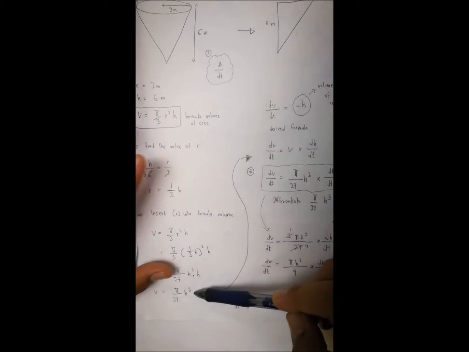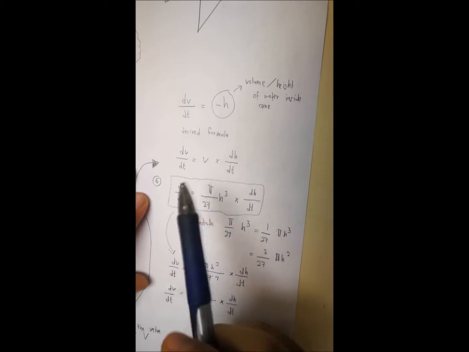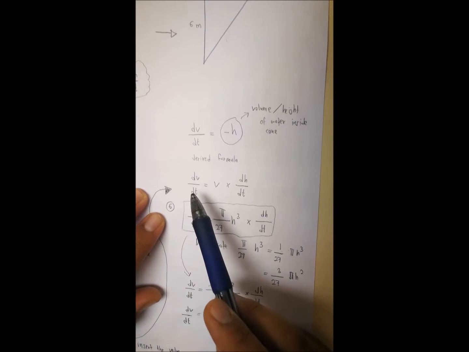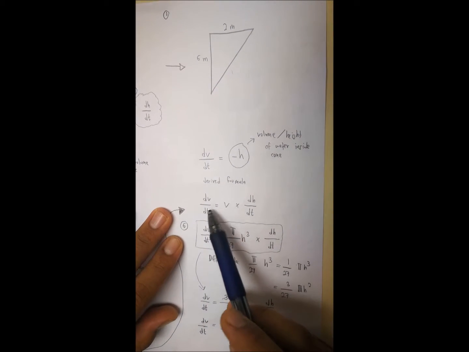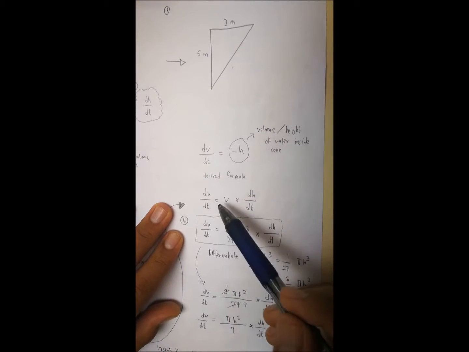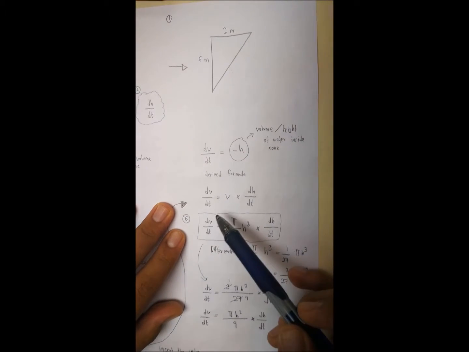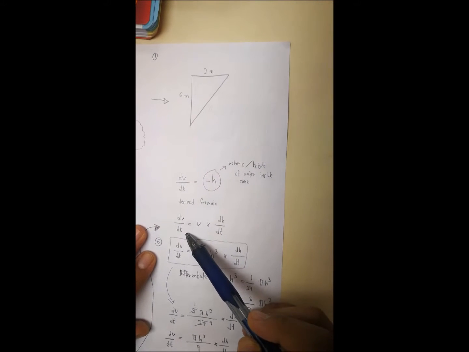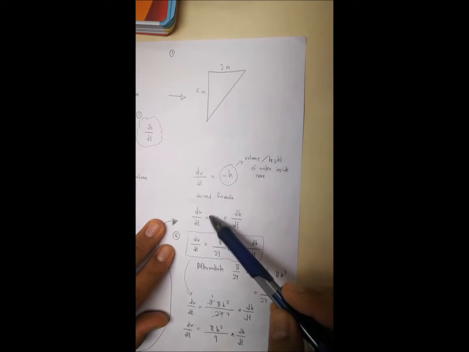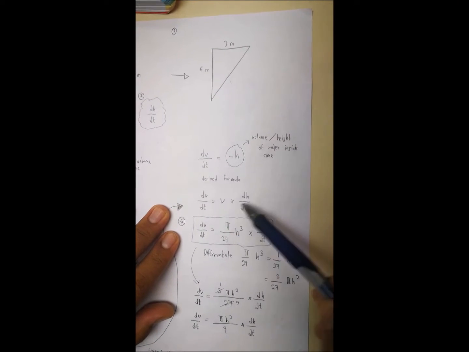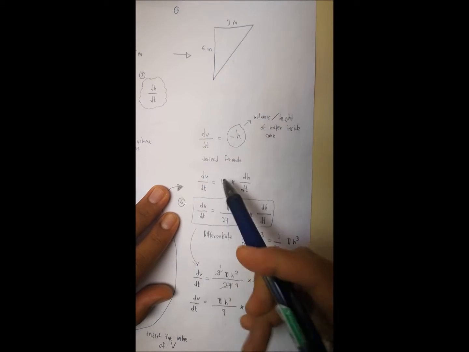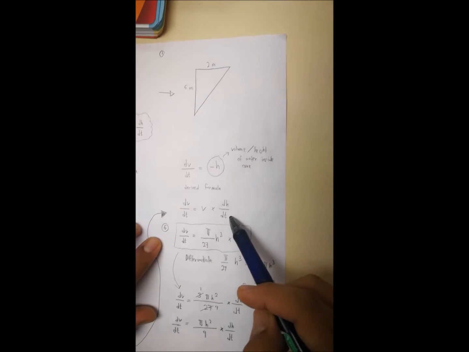Here the next step is we have to differentiate the formula, because we are going to find the volume versus the time taken to empty the tank. So we have here dV over dt, and now we only have the formula to find the volume V, times the decreasing rate over time, dH over dt.